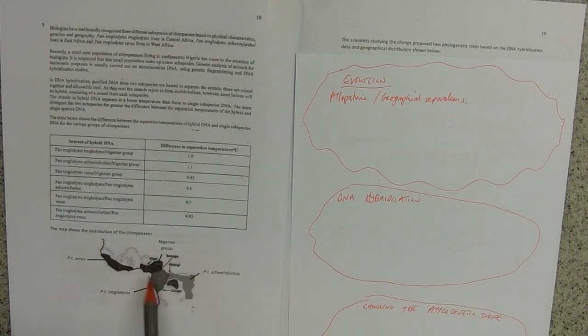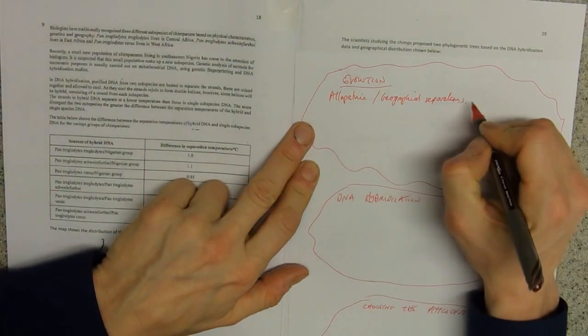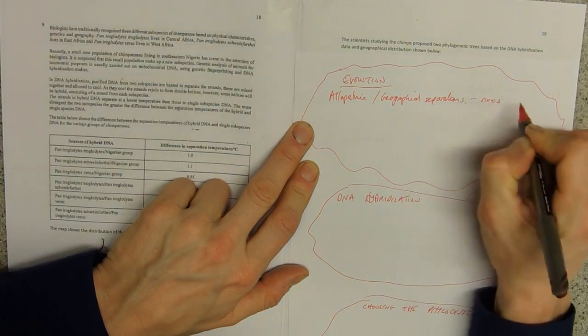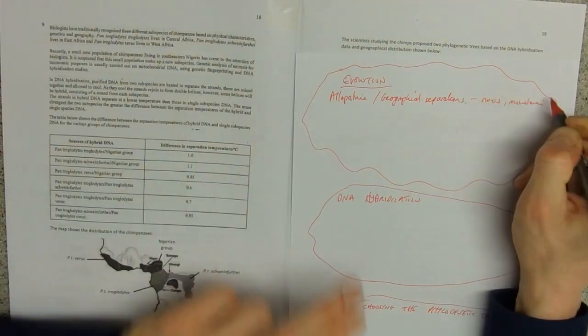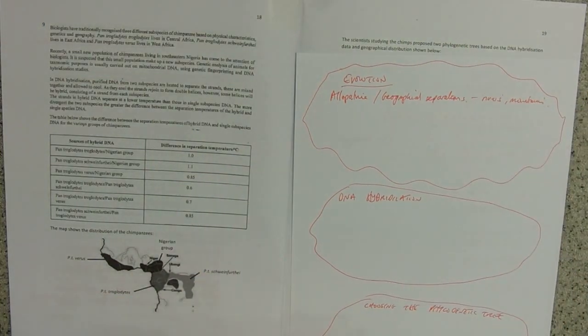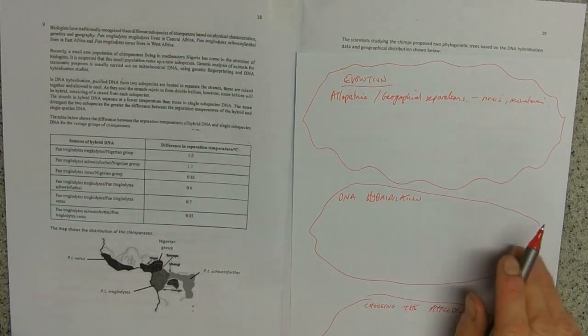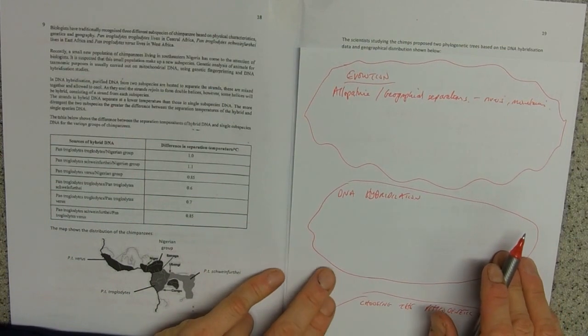There's going to be mountains, not really evident from this map, but you could suggest that. So rivers, mountains.